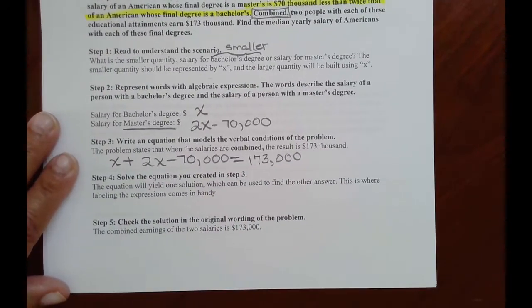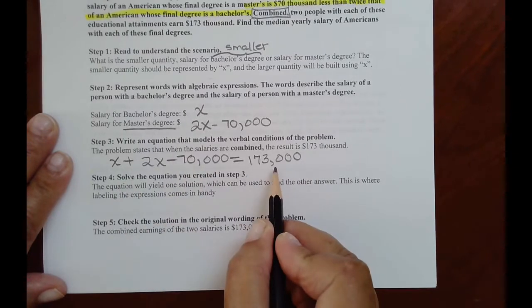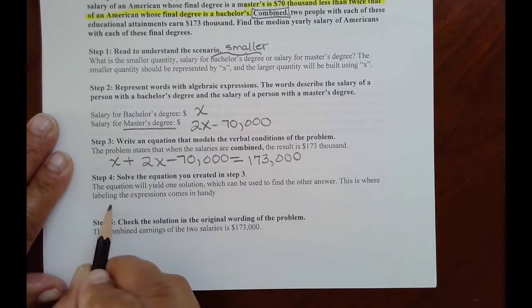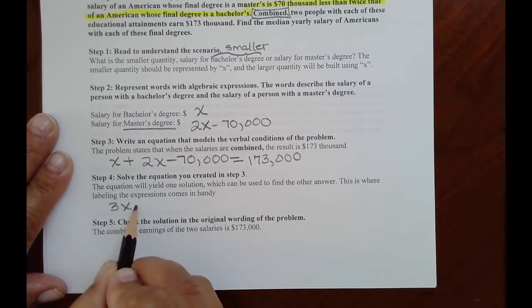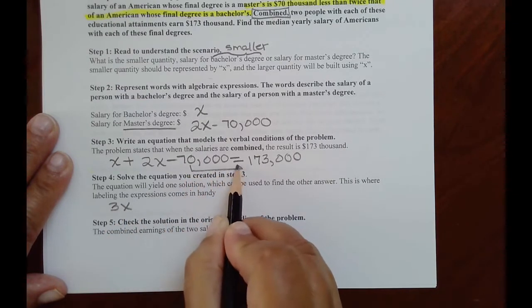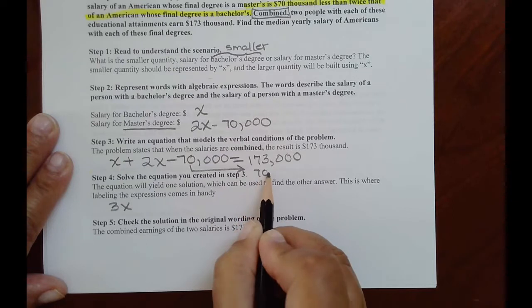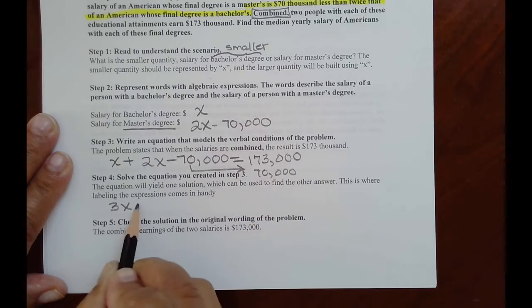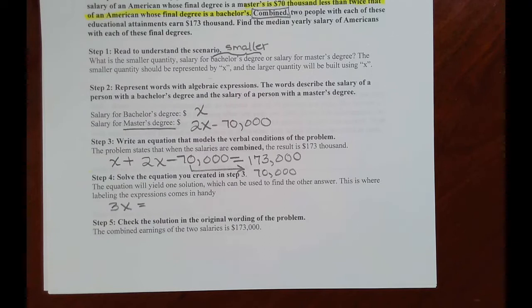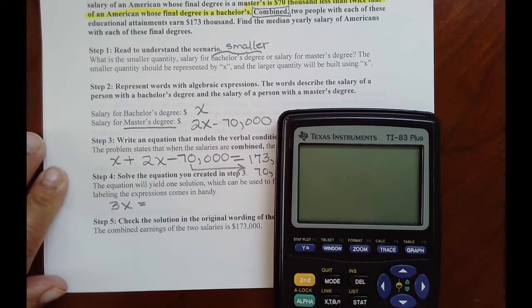Step 4. The equation will yield one solution, which can then be used to find the other answer. This is where, again, labeling your expressions comes in handy. Okay, so let's solve this. If we were to solve this equation that we set up in step 3, we would have 1x and 2x is 3x. We can bring this negative 70,000 to the other side, and that will be 173,243, but I'll just show it here.